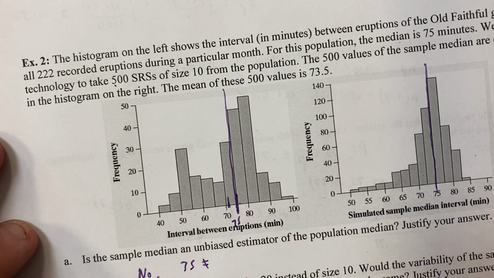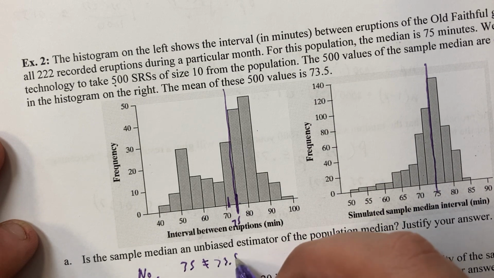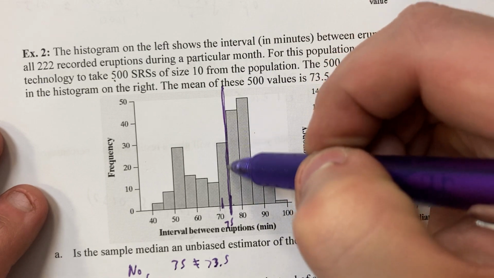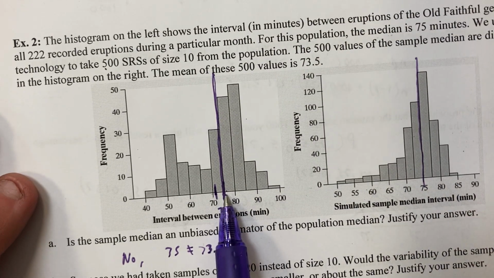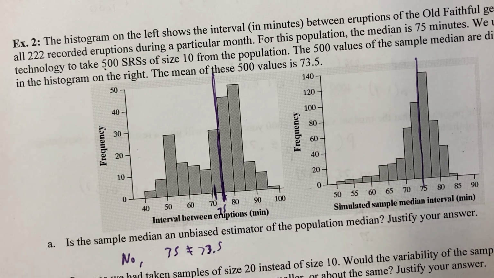75 does not equal 73.5. So this is the true value, and this was the true median. This was the average of the medians. So they didn't line up. So we're going to say no. You've got to line up. All right, suppose we had taken a sample of size 20 instead of size 10.